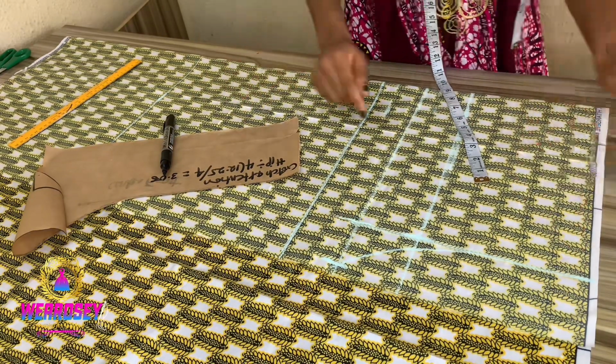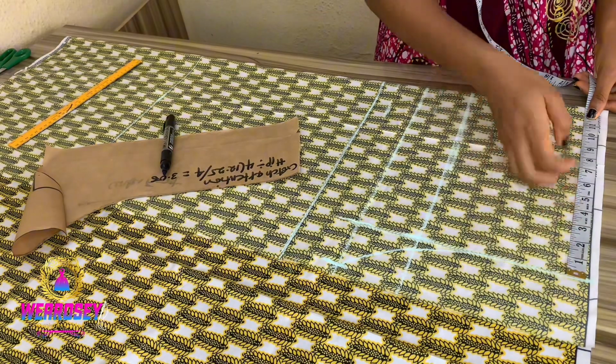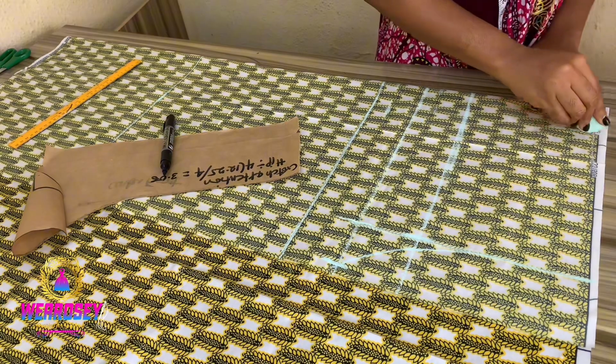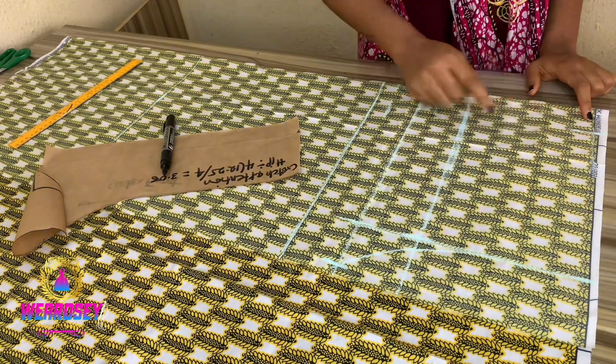So now after getting your crotch extension, the next thing we are going to do is to get our waist measurement. Now from that first line you marked, you're now going to mark your correct waist measurement. Remember that the measurement we marked on the waistline was the measurement of the hip.